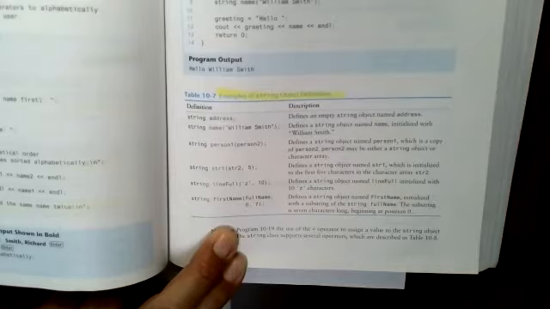Somebody say, ooh, like fireworks. It's not that hard.